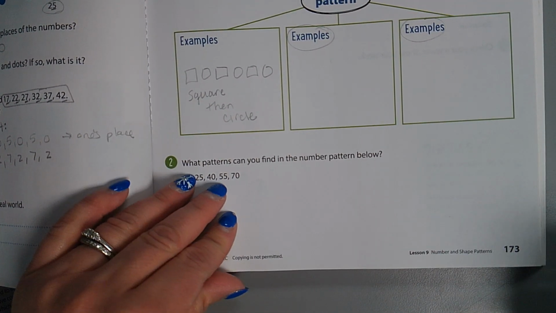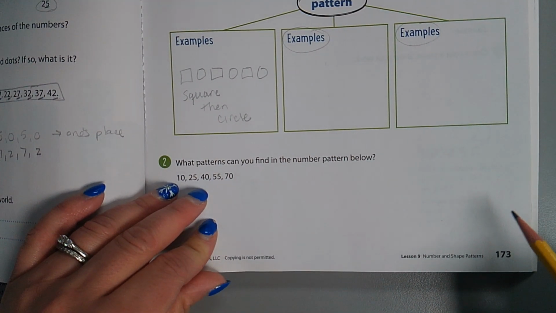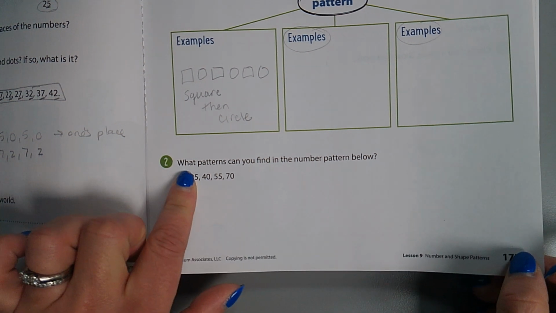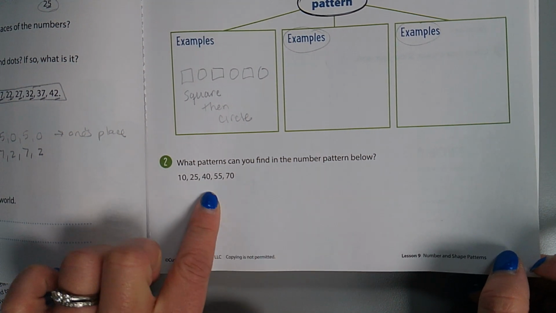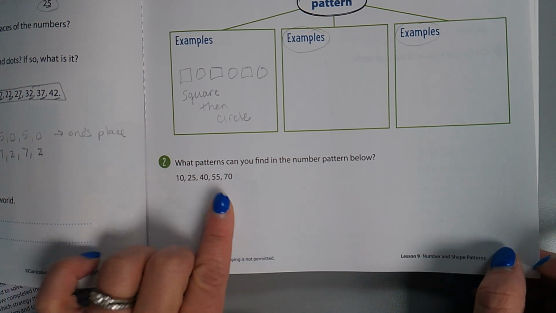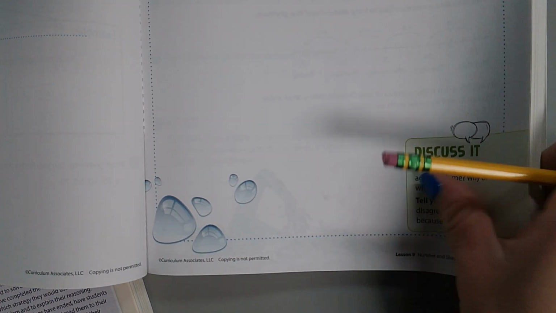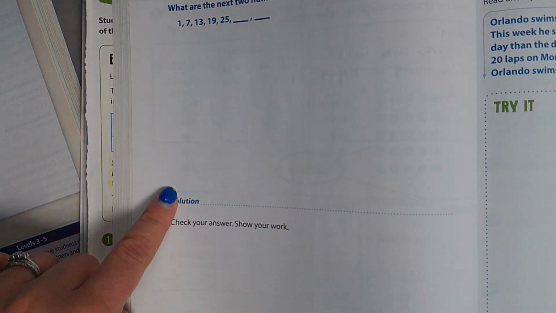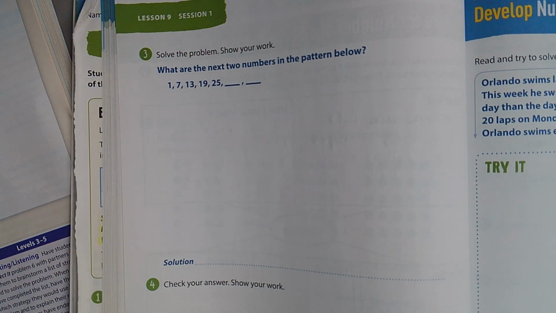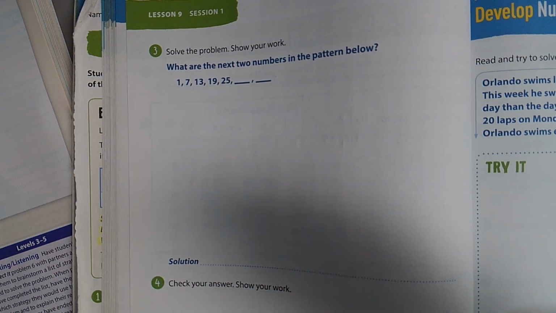The rest of these answers I will be asking you to fill out the Google form for. So what patterns can you find in the number pattern below? Multiple patterns, not just one. Give me a couple. And then what pattern can you find for question number 3? And these will be in a Google form.